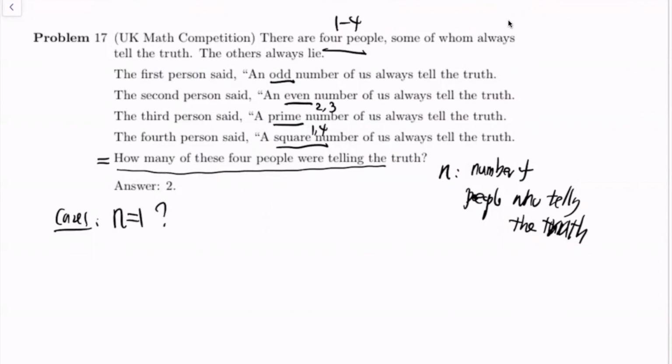If n is 1, that means the statement of the first person, that an odd number of us always tell the truth, is correct. So the first person is telling the truth. The second person said an even number, so this one is false.